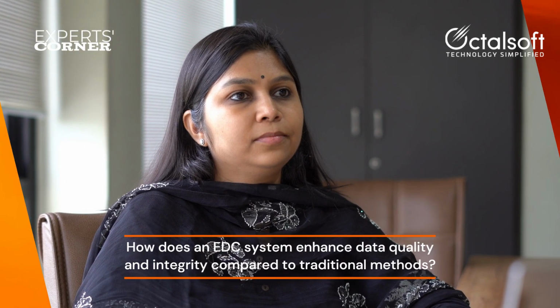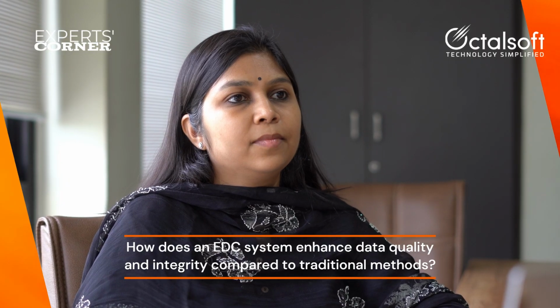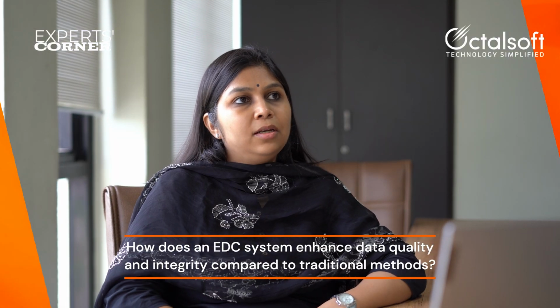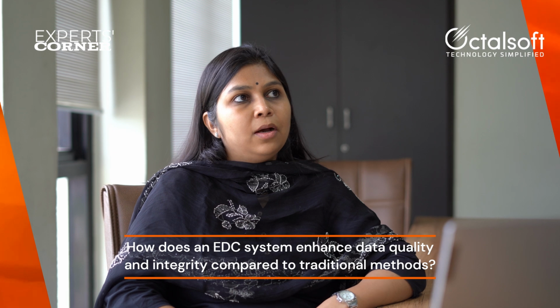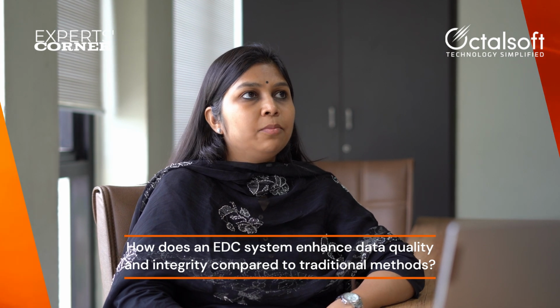How does an EDC system enhance data quality and integrity compared to traditional methods? So traditionally, the data was being entered on paper. Now, after the EDC systems have come in, the most important benefit is that everything is real time. The data is entered real time, monitoring happens real time, review of the data happens real time. As soon as the data is entered into the system, everyone has access to that data. So faster review, faster query resolution, faster data cleaning happens.